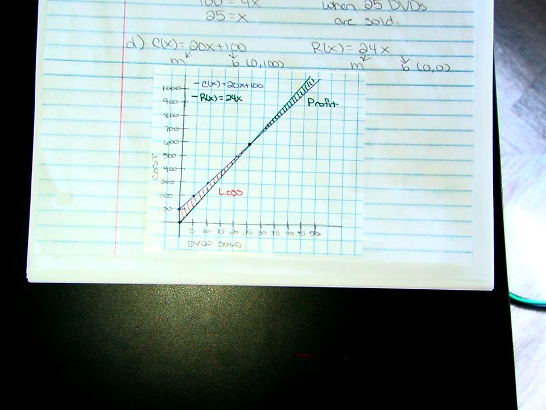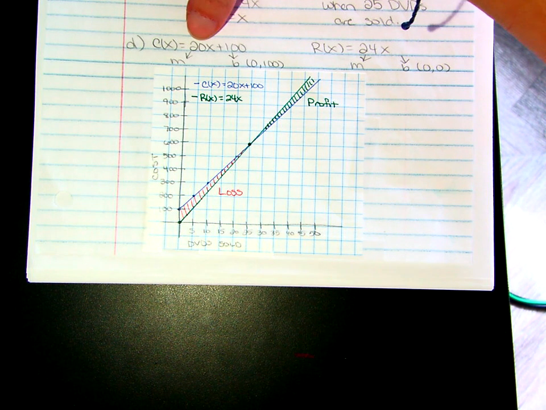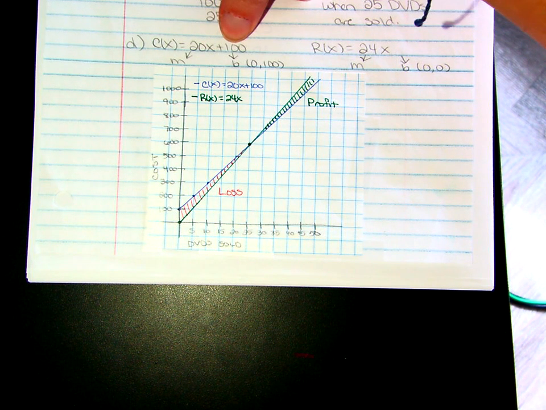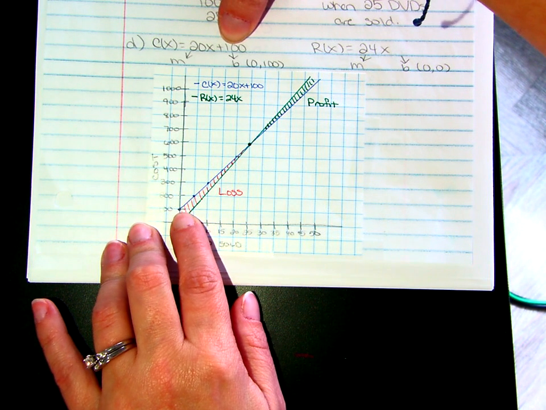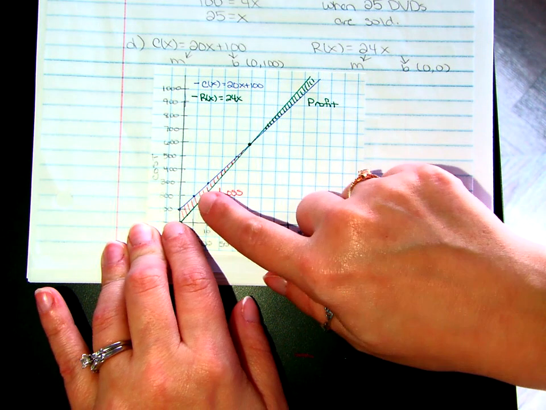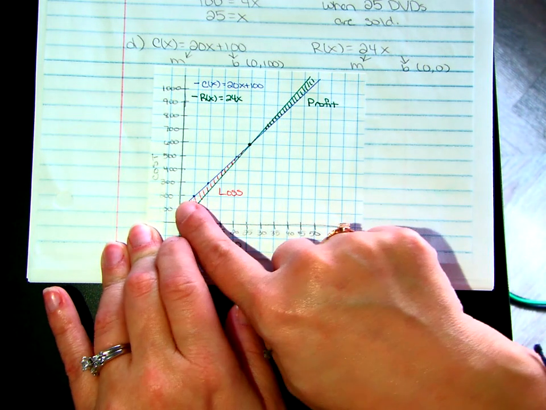This graph looks complicated. It's not. What we do is we take our cost function and we graph it. This is written in y equals mx plus b. The slope is 20 and our y-intercept is 100. So that's this line right here. I have a y-intercept at 100, and then I use my slope of 20 to move up and over and draw this line. That's my cost function.